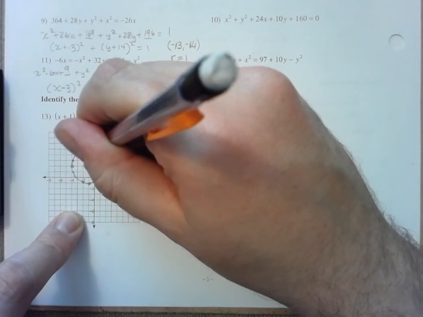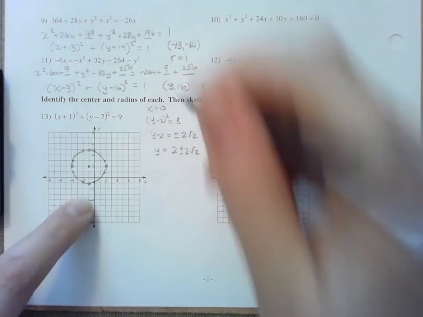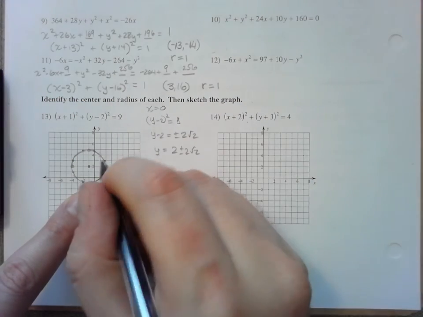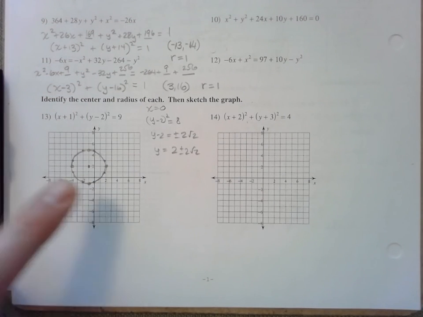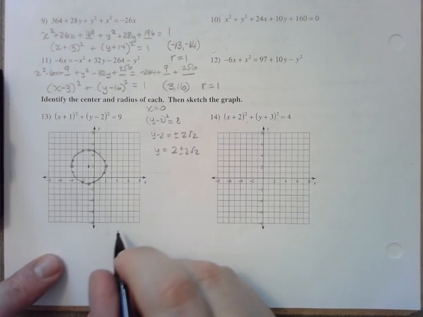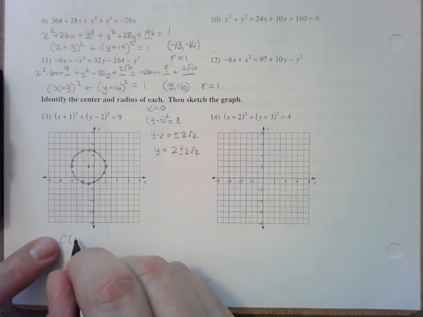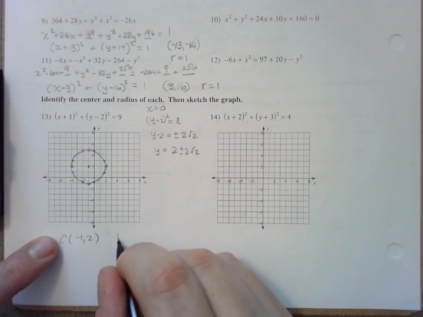Now, we could find all these locations for all of these points with all their coordinates. It just doesn't help us to make a better sketch. Because the directions tell us to identify our center, we're going to identify our center and our radius.